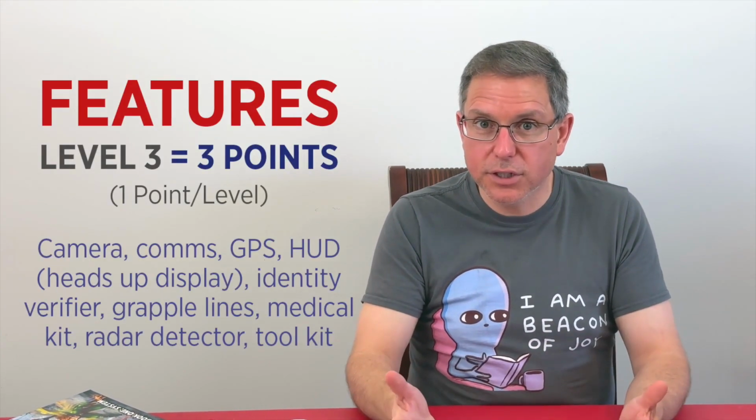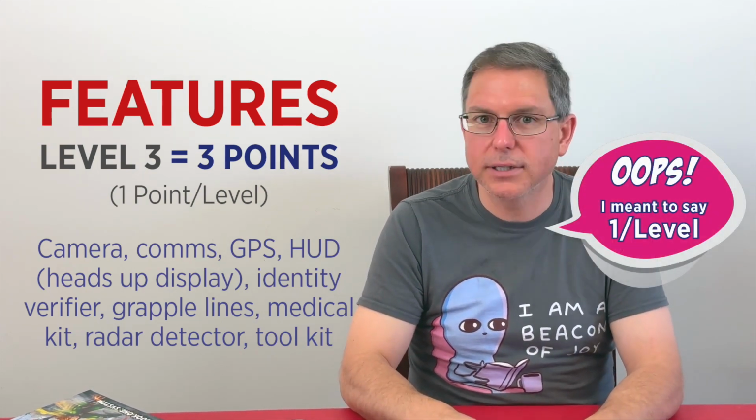It's 1 extra point. The suit also is going to have a bunch of nifty features, just like he has a bunch of different languages that are wrapped up into the features attribute. All of these different things that the suit can do, these little advantages, are wrapped up in the features attribute. And so the suit is going to have things like a camera, comms, GPS, heads-up display because it's a full mask that he wears, an identity verifier so that if someone finds the suit for some reason and puts it on, it won't work for them. It has grapple lines built into the arms, so that's how he can climb walls. It has a radar detector, a medical kit, a tool kit. These are just little things that the suit has in addition to, of course, the armor that it provides. And so this is going to be roughly 9 features, which is equivalent to level 3 features, if there's 9 of them. So level 3 features at 3 points per level. So once again, that's going to be 3 more points in features that the armor has.